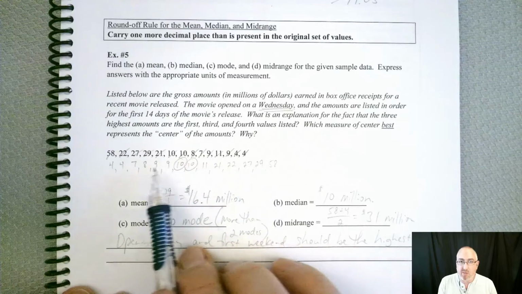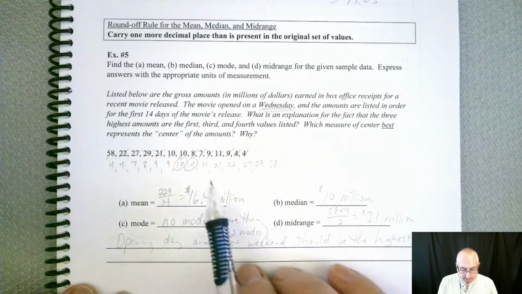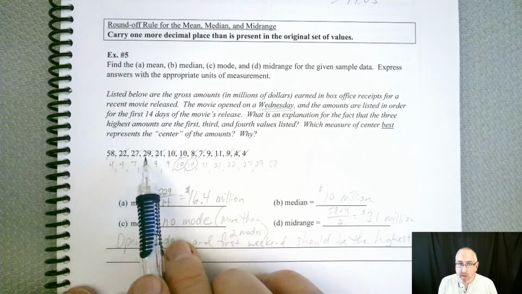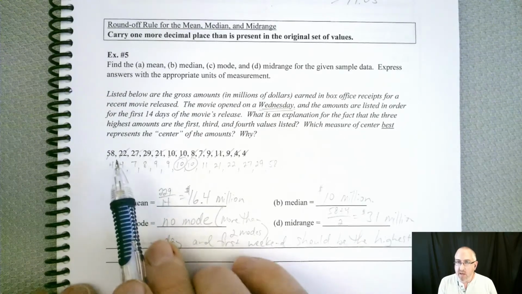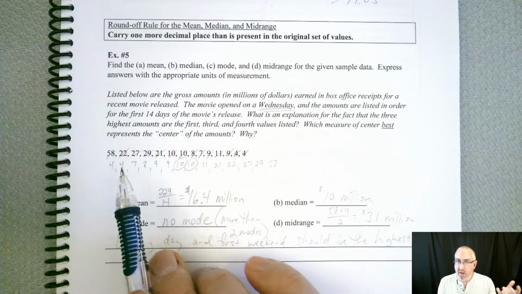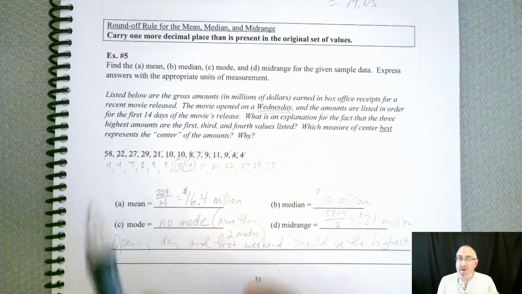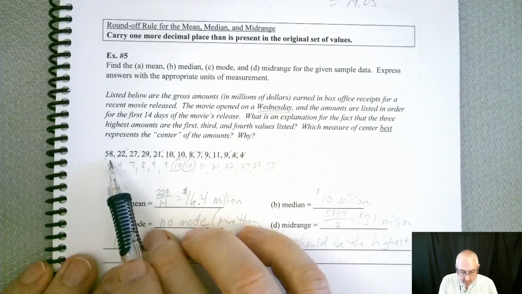Anything that sticks out as being a little weird compared to the rest of them? Well, that 58 is quite a bit higher than the next highest one of 29. So that seems a little weird. That's kind of going to skew the data because of that outlier. So remember, if it's something that's far away from where the rest of them are, it's called an outlier. So 58 would be an outlier.